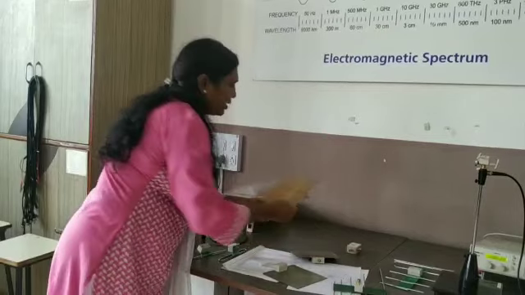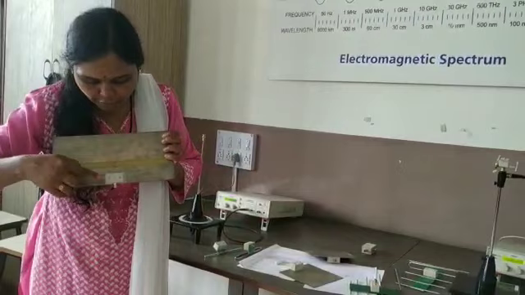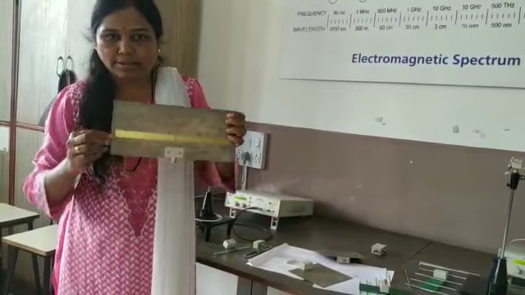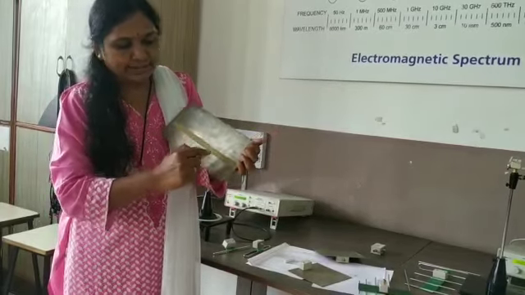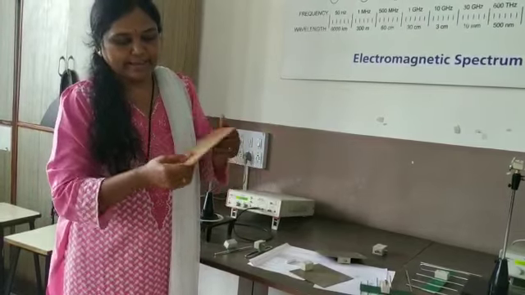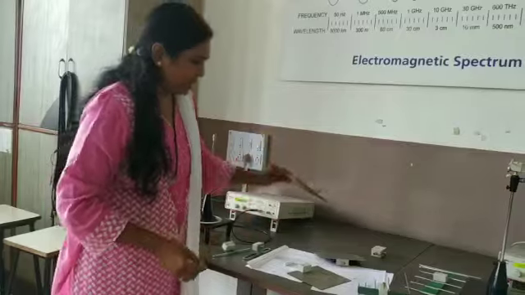Then there is one more type of antenna, which is called a slot antenna. You can clearly observe that this is nothing but the slot antenna, and this slot is nothing but dielectric material surrounded by the conducting material. Here you can give the excitation signal to this antenna.